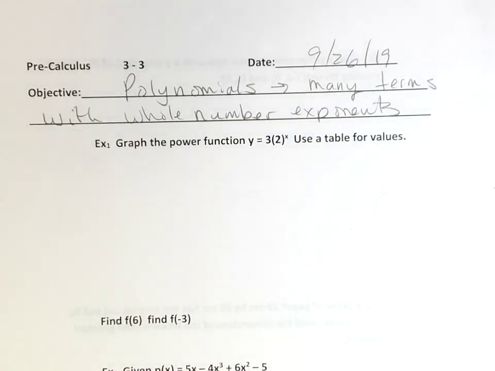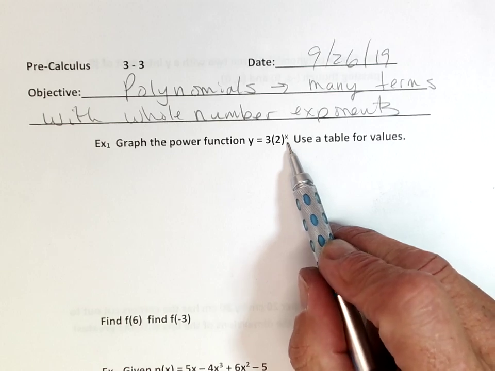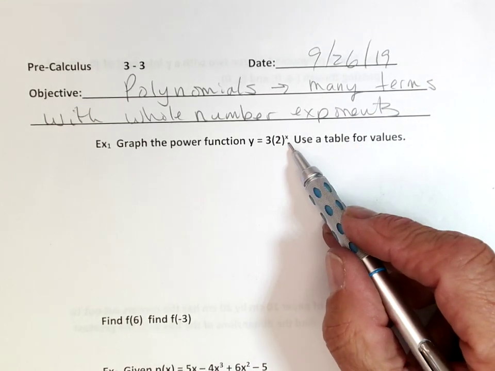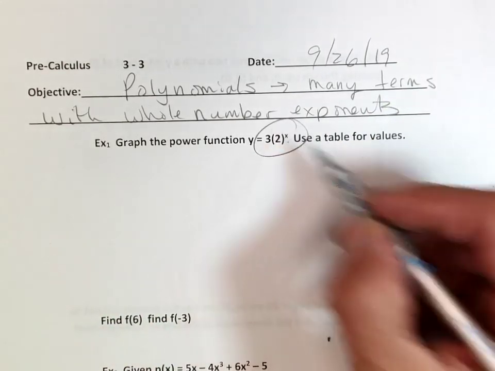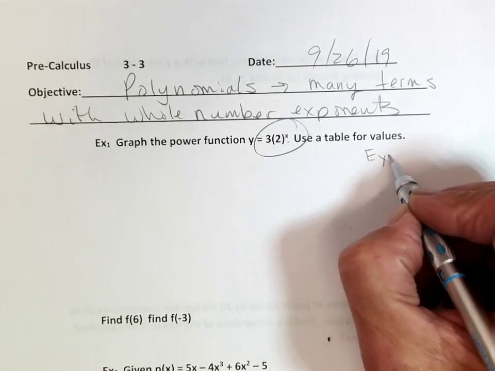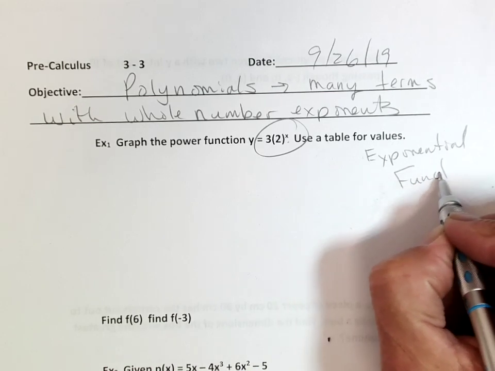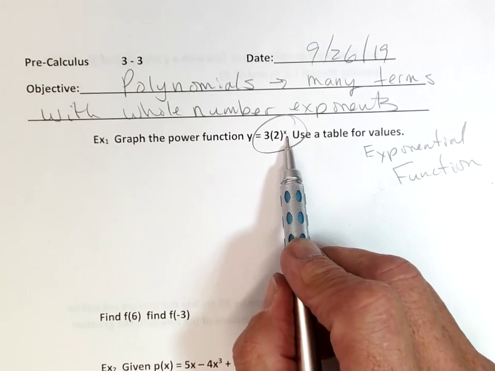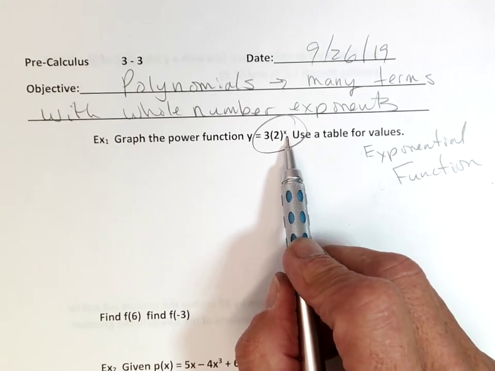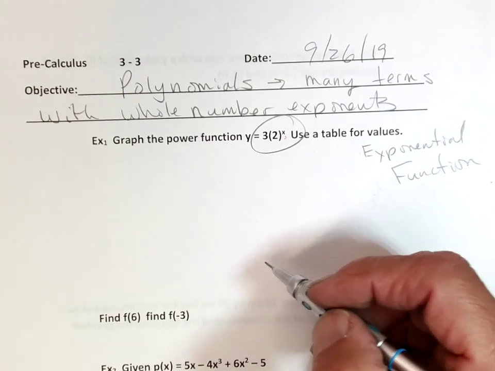Example 1 is not a polynomial. It could be if we let our x's be whole numbers. It could be. But this is really an exponential function, right? So if we want to do an exponential, this is the power function, but this is really an exponential. And it's an exponential function because the exponent is my x. It's an exponential function because my exponent is my variable, my x, okay? So graph the power function. Well, it's really an exponential function.